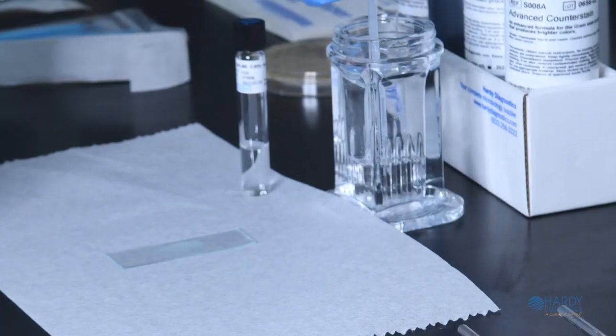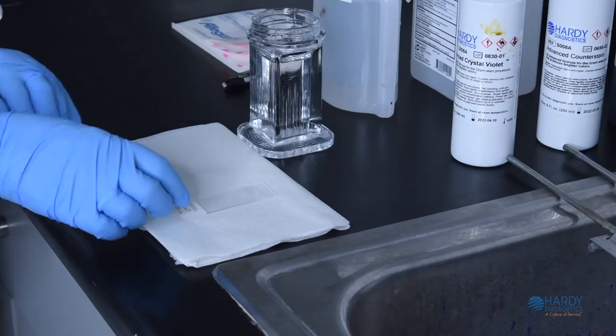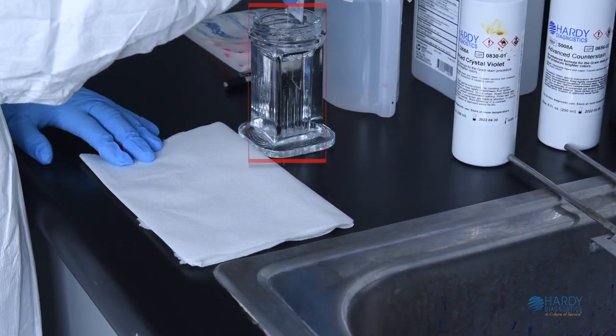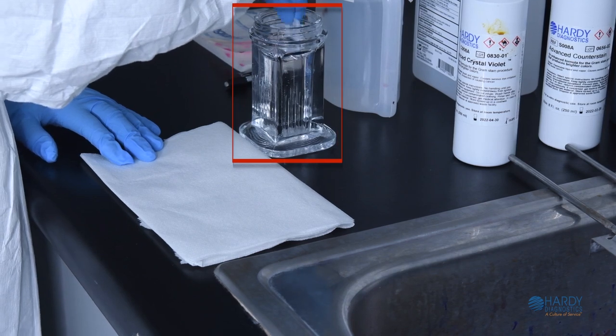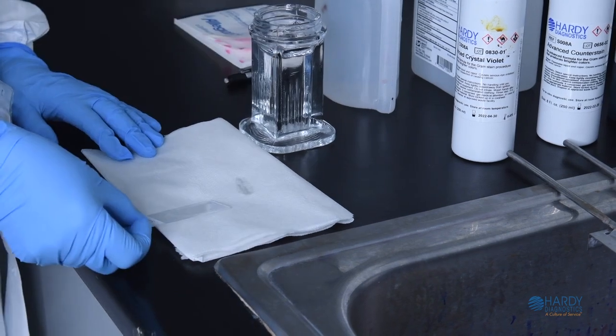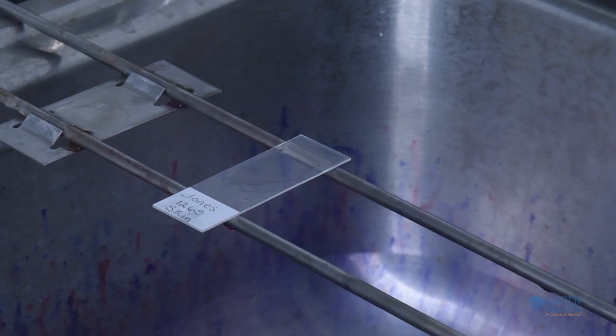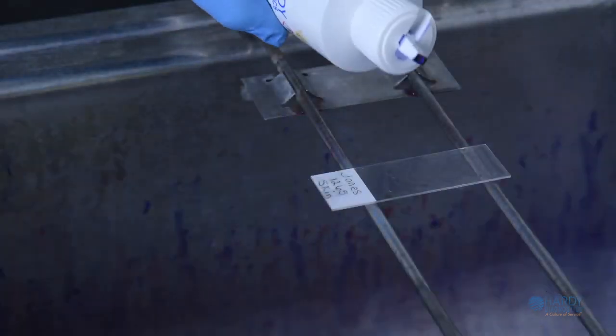Place or hold the slide over a paper towel, and flood the slide with absolute methanol for 2 minutes. Alternatively, you may dip the slide into a Copeland jar filled with methanol. Once 2 minutes have passed, tilt the slide and drain off the excess methanol, and let the slide air dry. Do not wipe or blot the slide, as this can remove cells. Do not heat the slide.